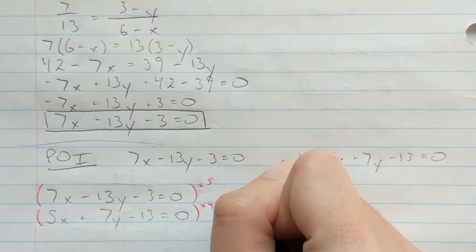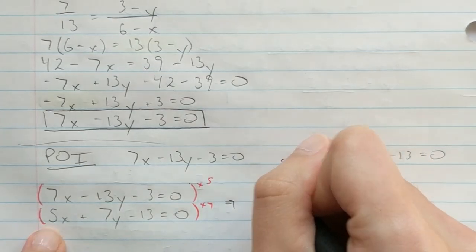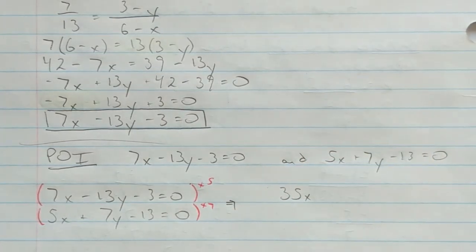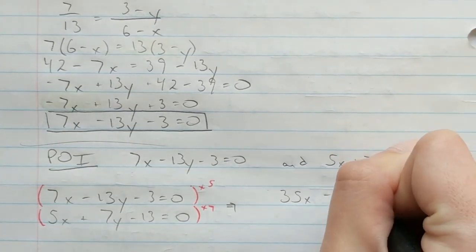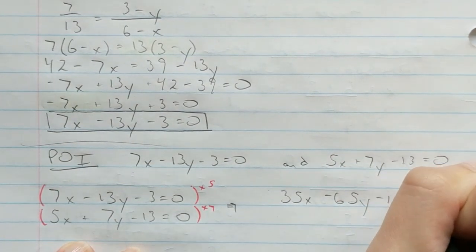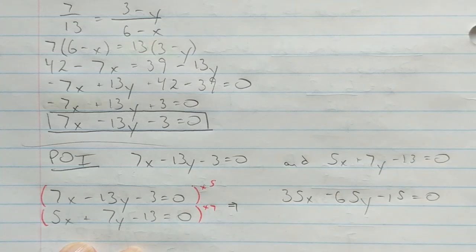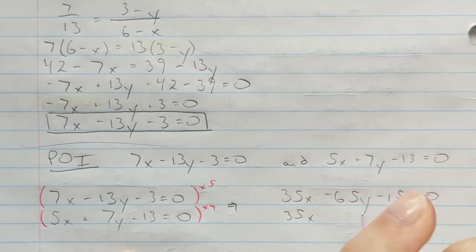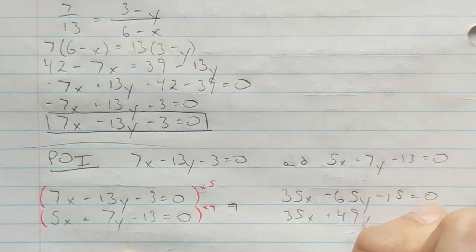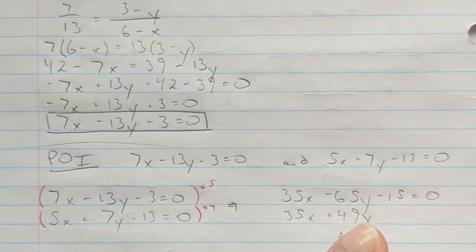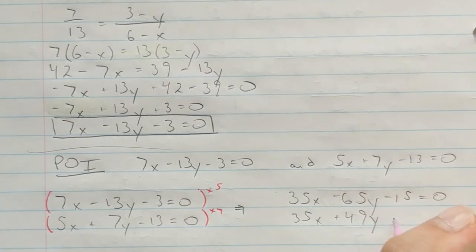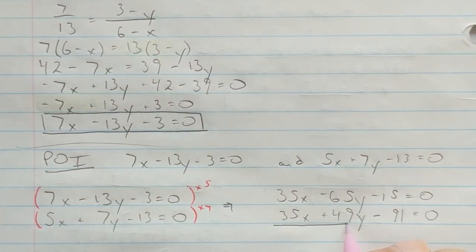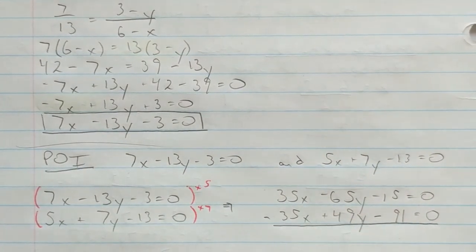This is going to get me 35x, 13 times 5, minus 65y minus 15 is 0. And 35x plus 49y minus 91 is 0. And we are going to subtract.